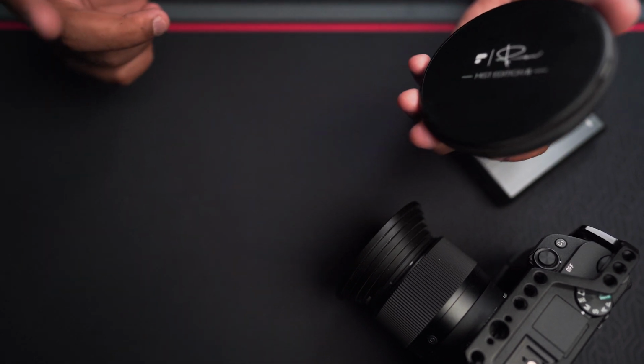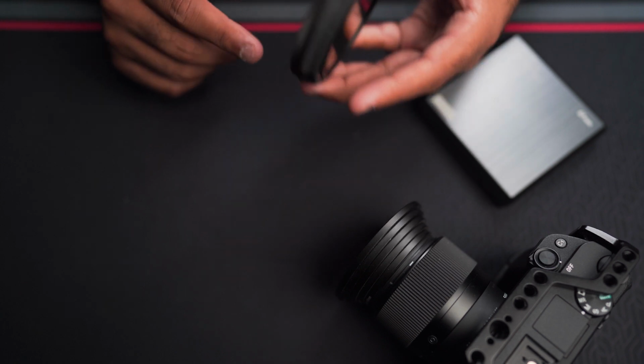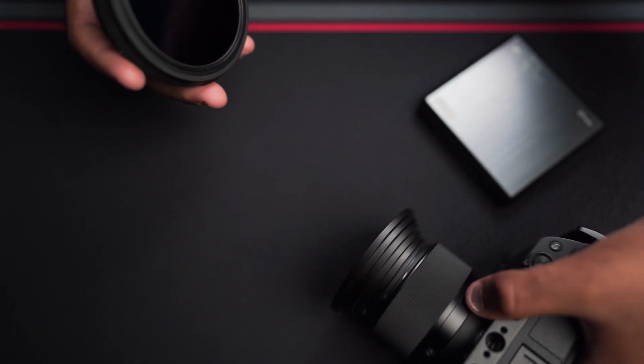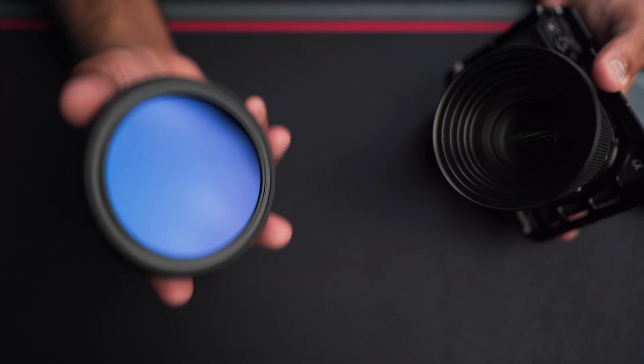So I think that was genius engineering by the Polar Pro team and Peter McKinnon himself. If you notice, now your hand actually never touches the lens. You pretty much never have to touch the filter, ever.